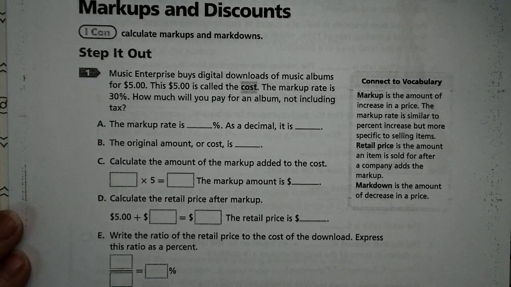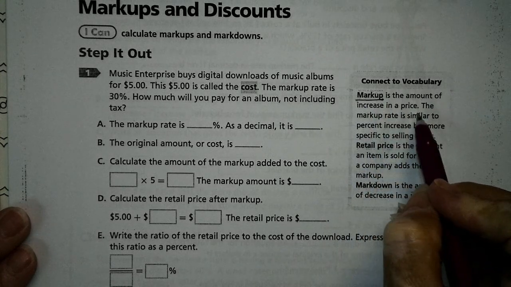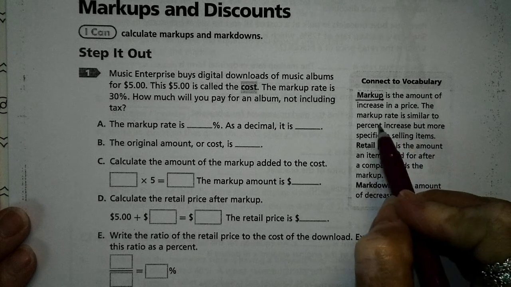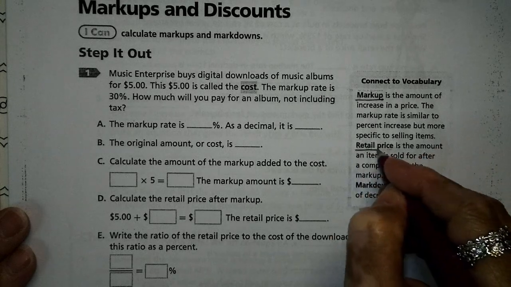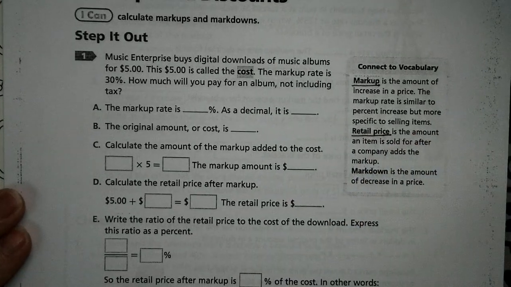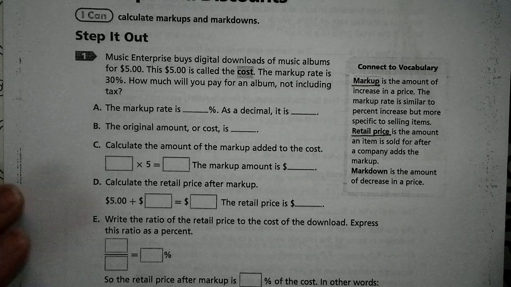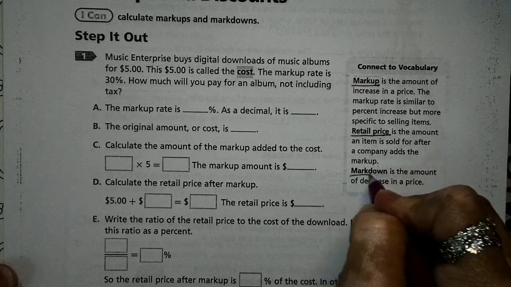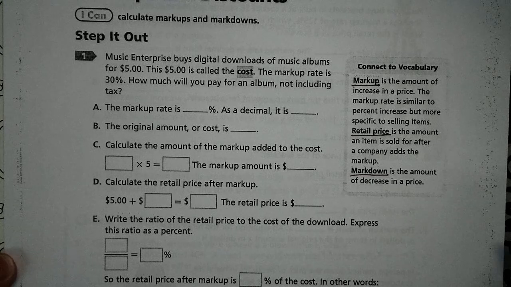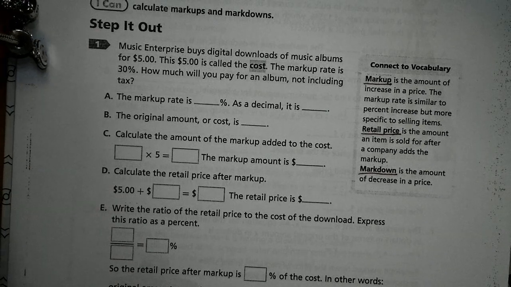All right, so what is a markup? Let's look at the vocabulary word. A markup is the amount of increase in a price. The markup rate is similar to a percent of increase, but more specific to selling items. Our retail price is the amount an item is sold for after a company adds a markup. So when you go buy tennis shoes and clothes, the retailer pays a price to get it, but then they mark it up to sell it. And a markdown is the amount of decrease in a price. So that's when people have sales. That's a markdown when they have a sale.